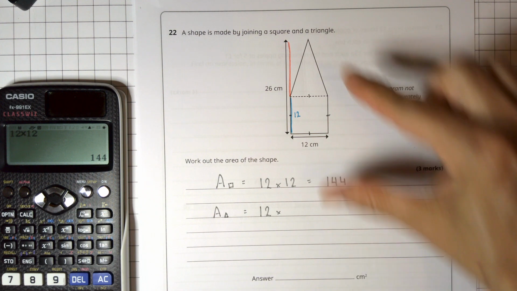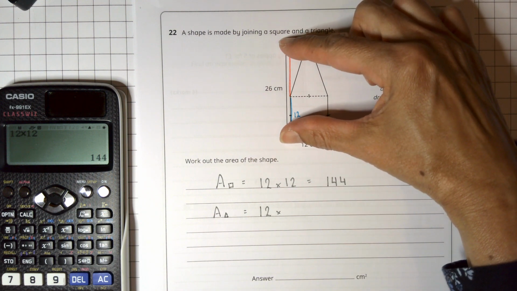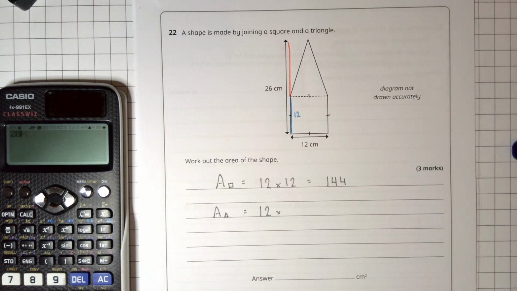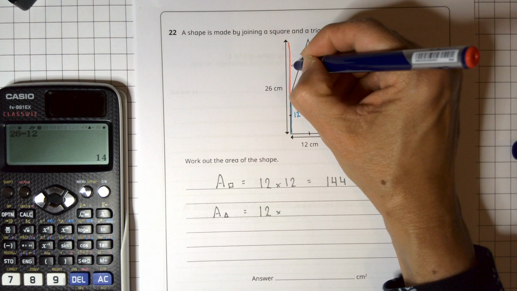And to do that, we know that all of this is 26 and this bit here is 12. So 26 take away 12 leaves us with 14. So in other words, that bit there is 14. We can check: 4 plus 2 is 6, 1 plus 1 is 2.